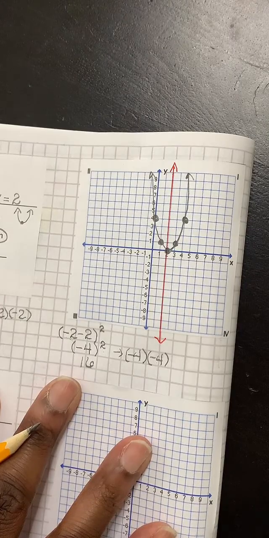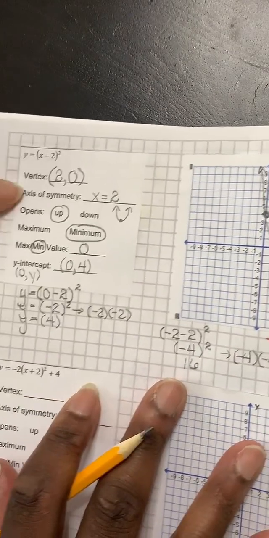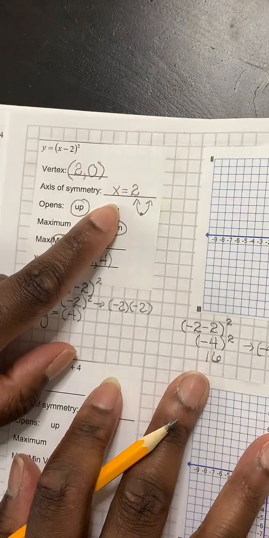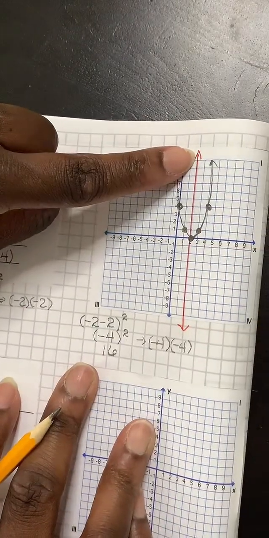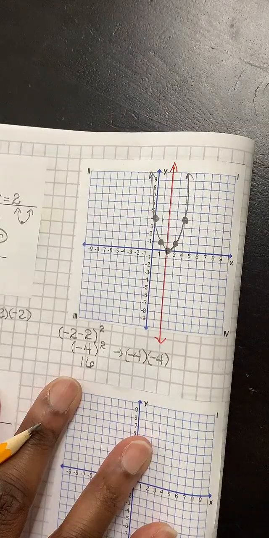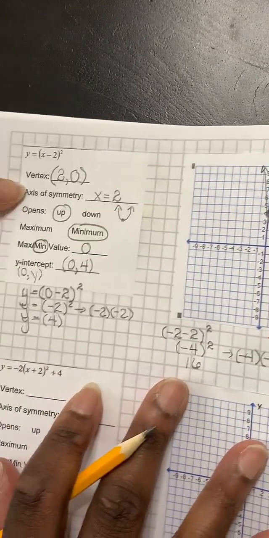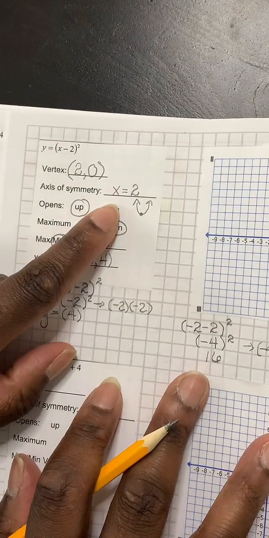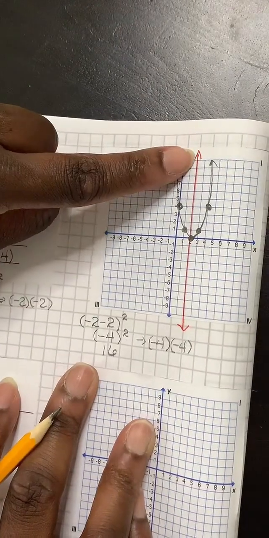Okay, let's see. So the axis of symmetry is your x equals. It is your line. The axis of symmetry is your x equals. It is your line.